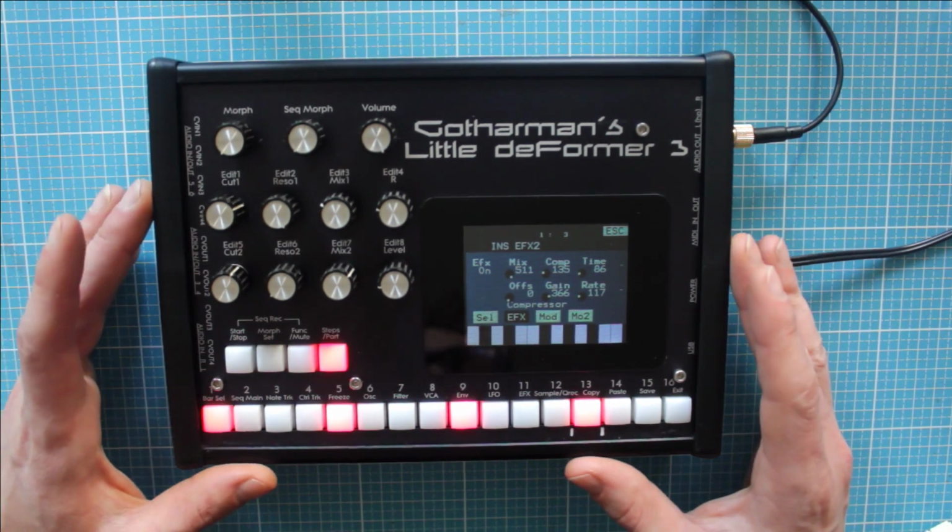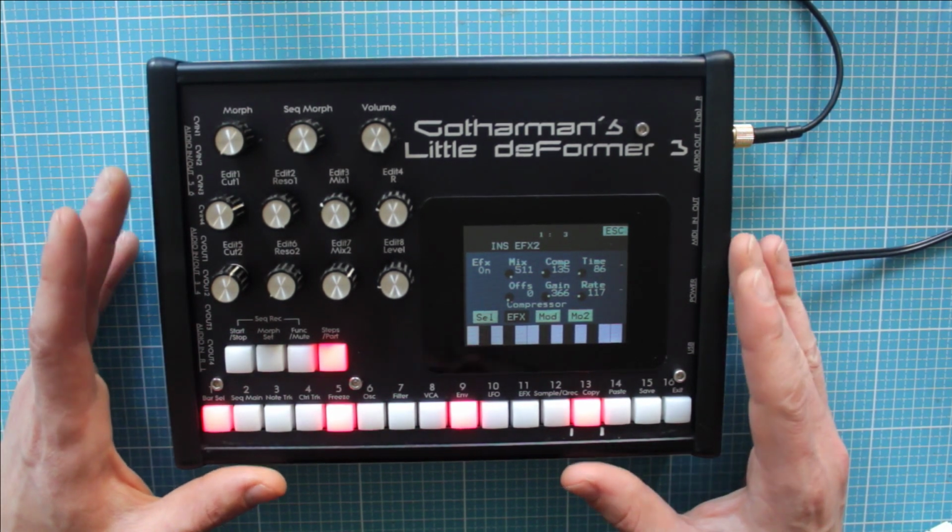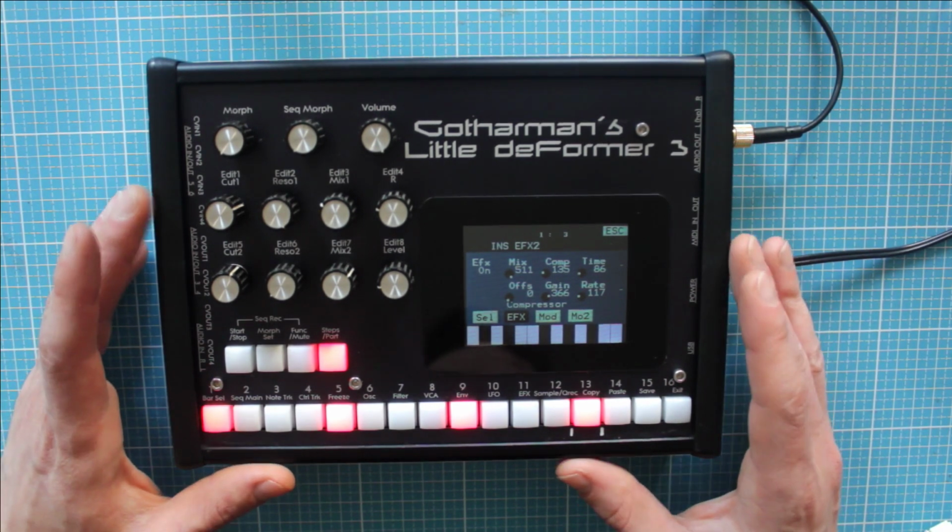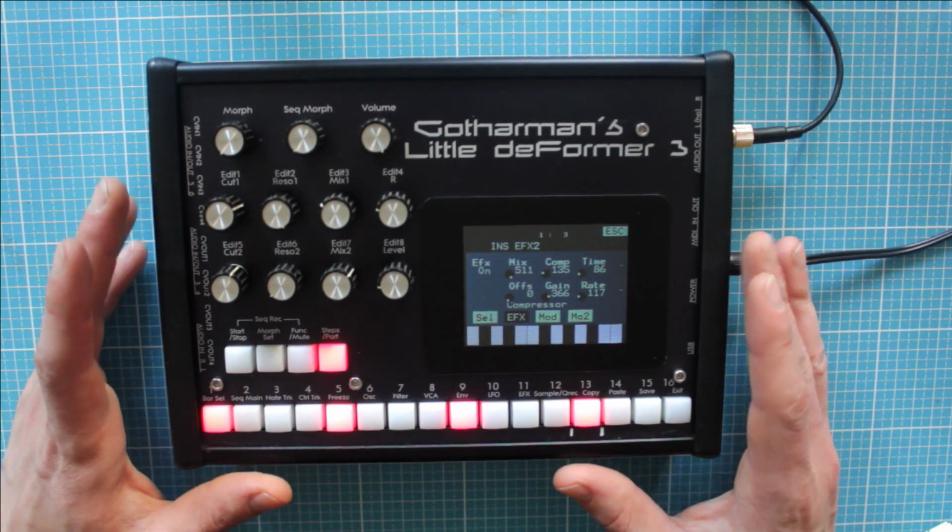Alright, so I hope it will help you to understand how you can make deep sound based on the gotharman Little Format 3 with the 2-layer kick sound design.